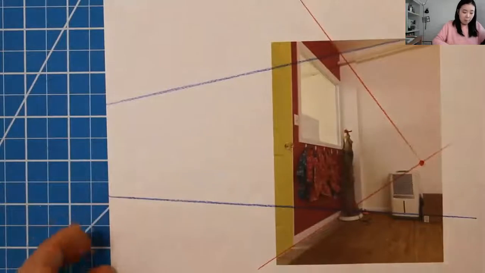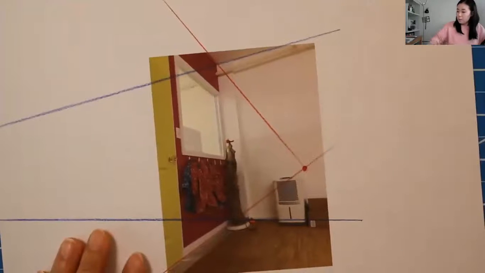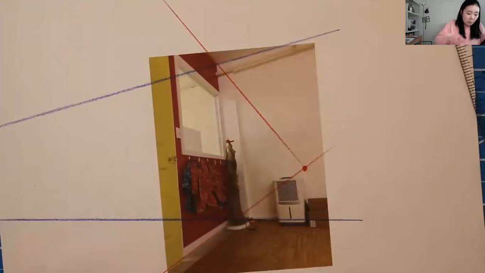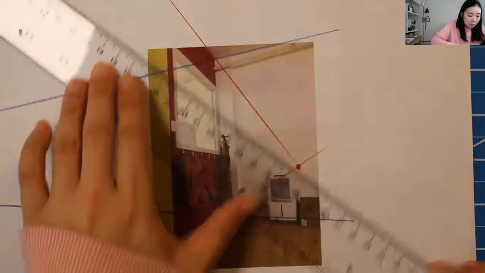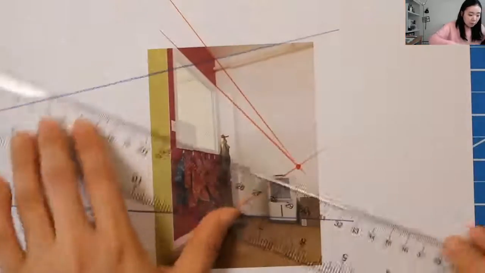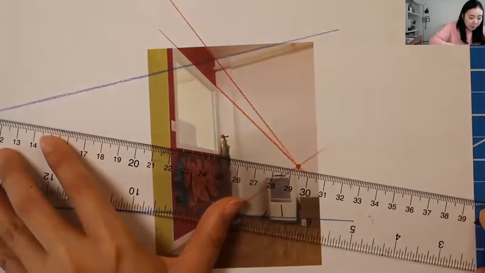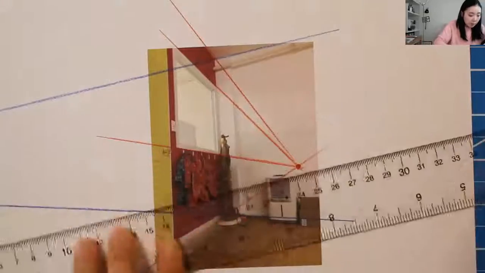So based on this, let me find all the perspective lines from the walls. So I will check the left side wall first. So see, the window line heading to the right side point here.